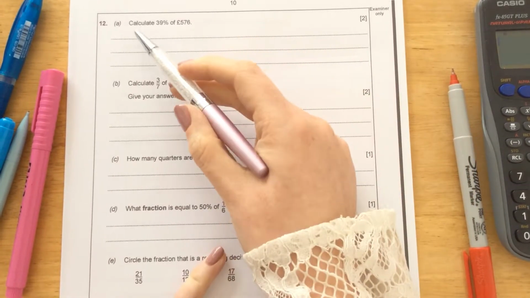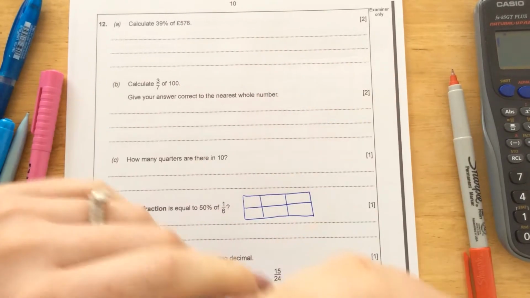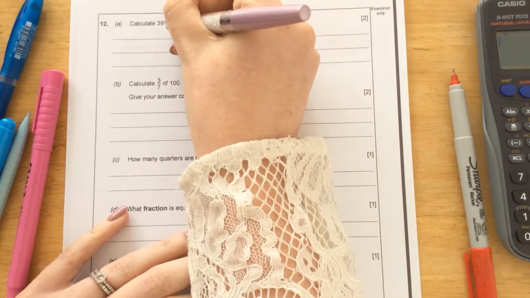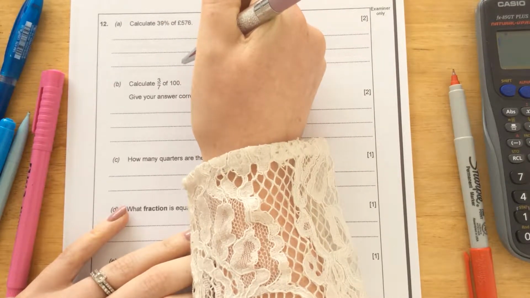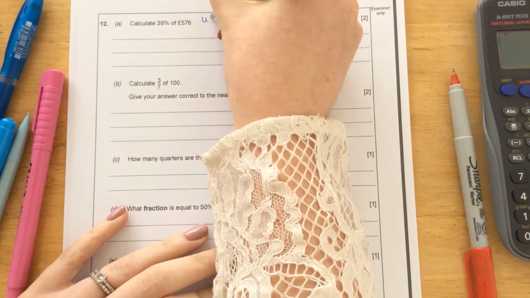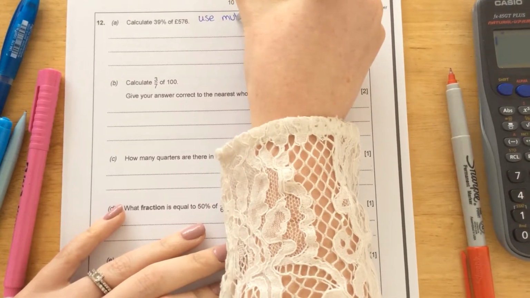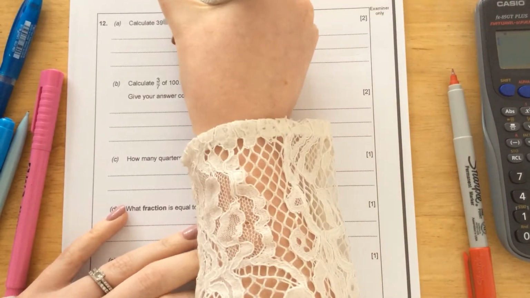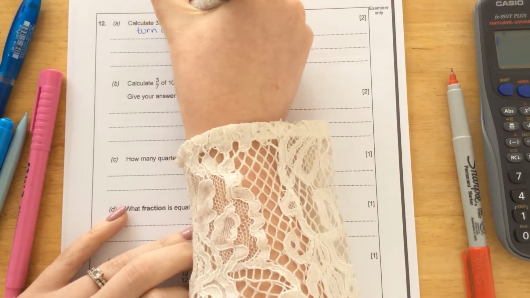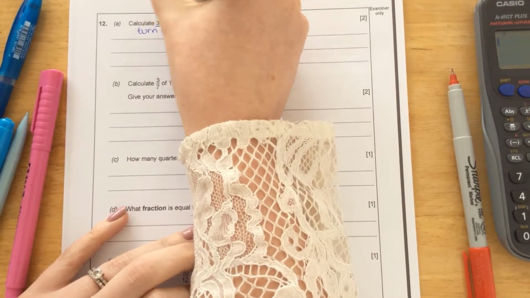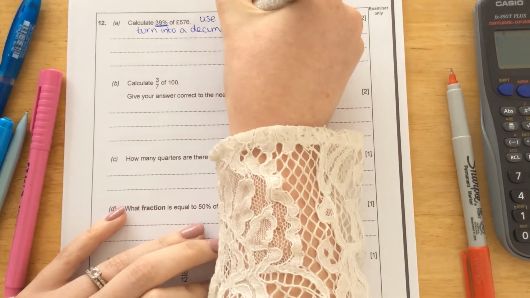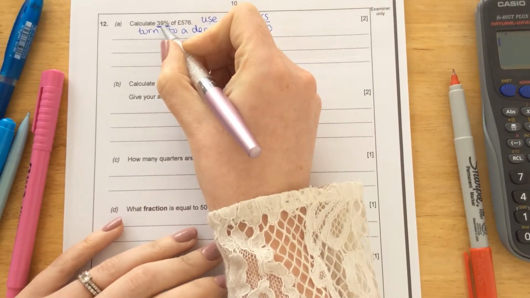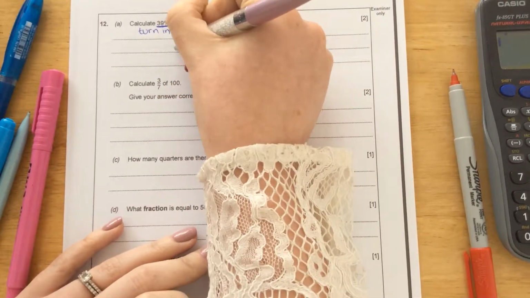Question 12, Part A. Calculate 39% of £576. So when we're finding percentages on a calculator, all we have to do is divide that by 100 to turn it into a decimal. So here we are using multipliers. So we turn this here into a decimal by dividing by 100. So this number divided by 100 would be 0.39.